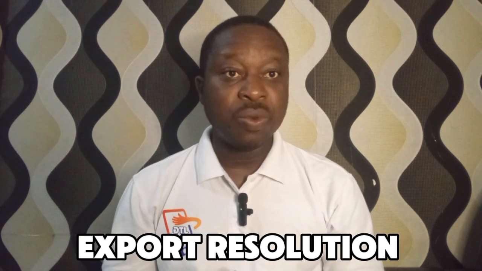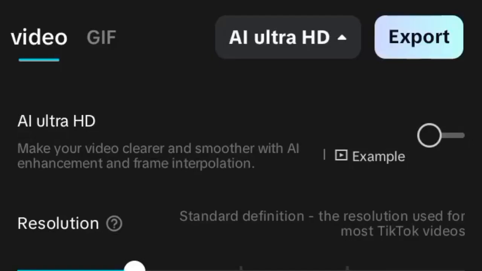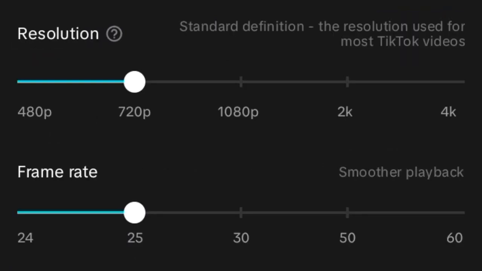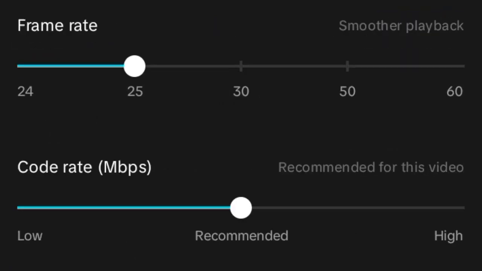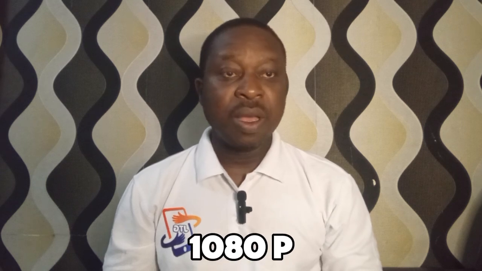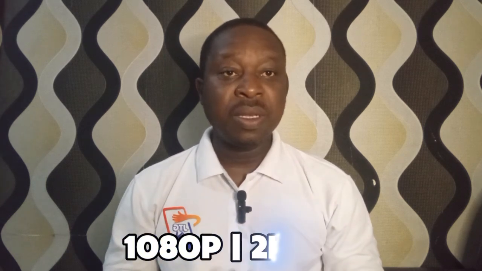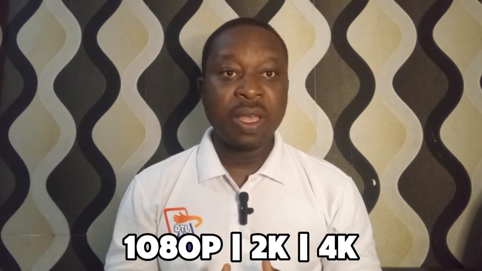Another most important thing I find between CapCut and KineMaster is that CapCut has high resolution. If you want to export your video once you are done with your editing, they have high resolution compared to KineMaster. With KineMaster, you can only export in 1080p, but with CapCut, you can export in 1080p, 2K, 4K, and other great options. You can export high quality resolution videos on CapCut compared to KineMaster.